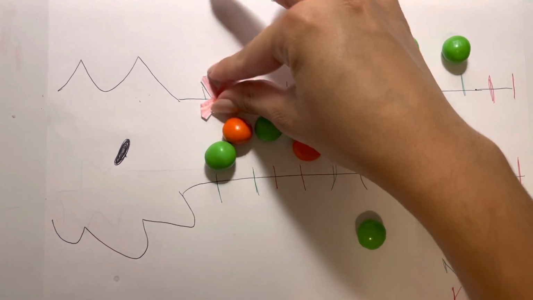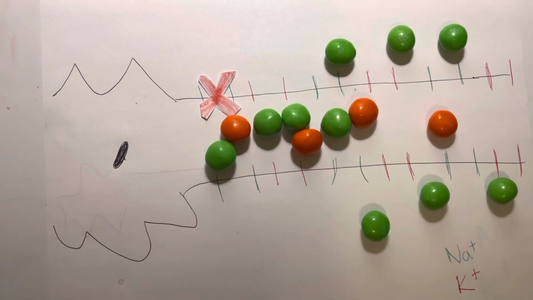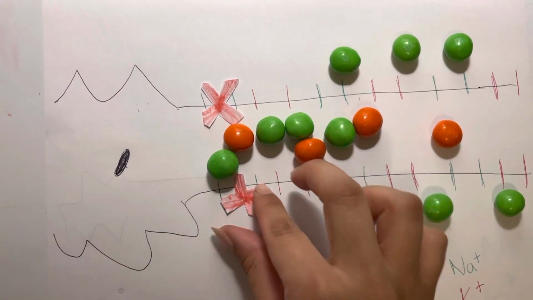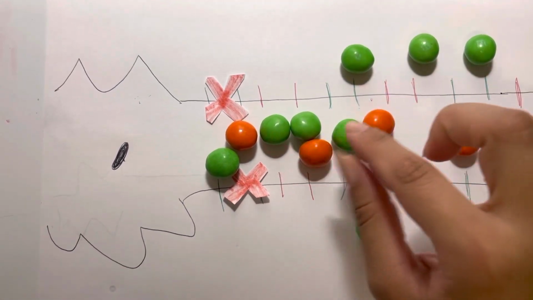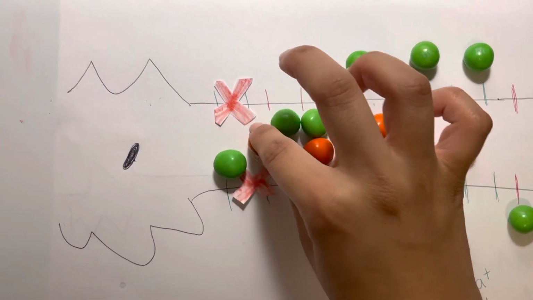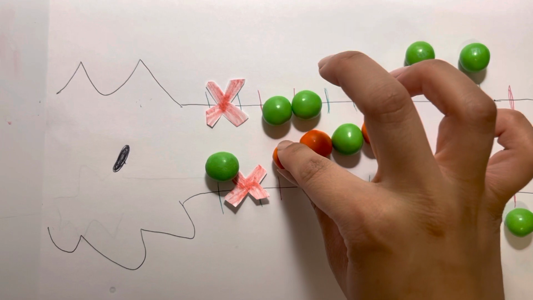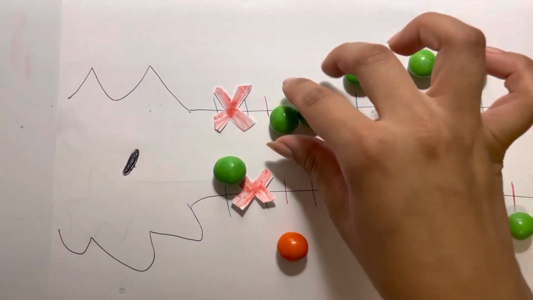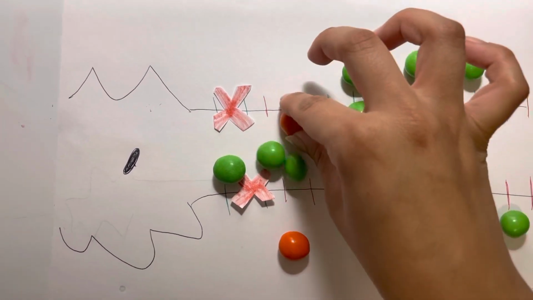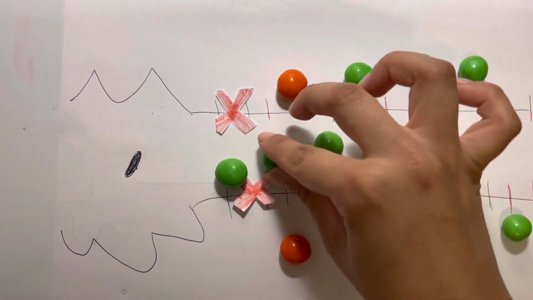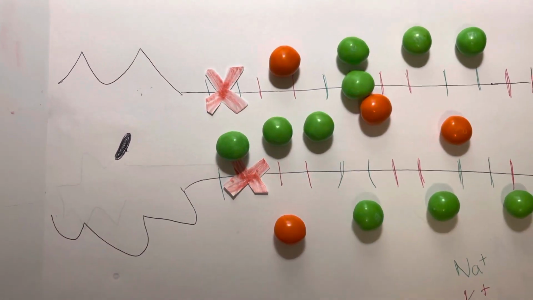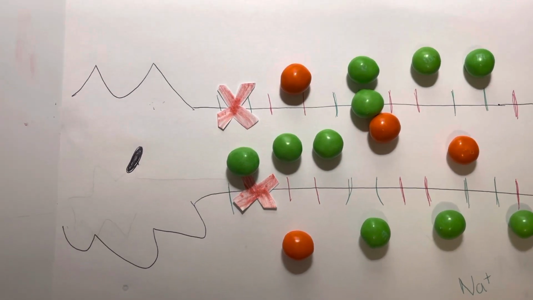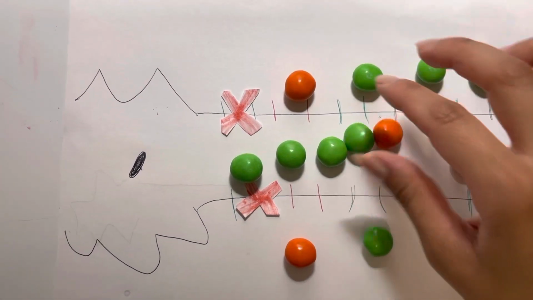I'm going to put an X here on our sodium channels, and when that happens, the potassium channels are going to open, and potassium ions are going to flood out. And this is said to be when we are repolarizing our membrane.